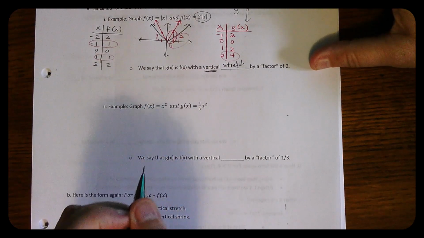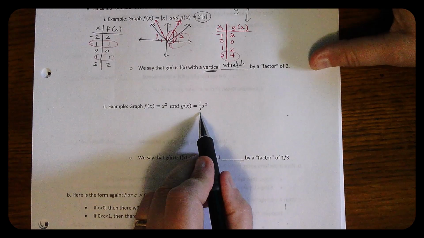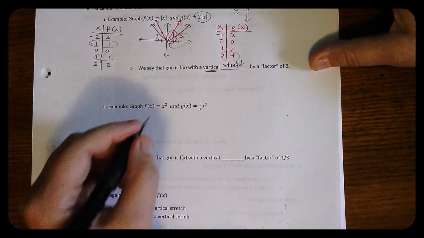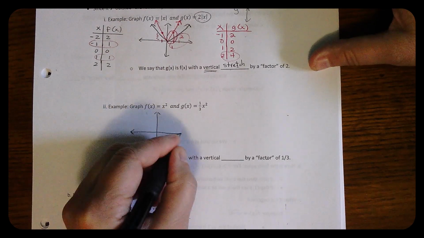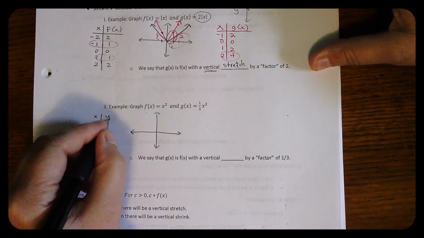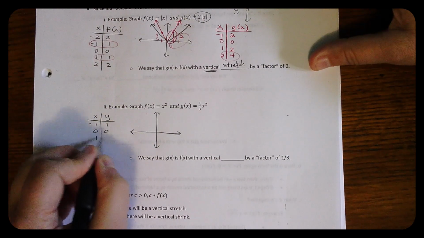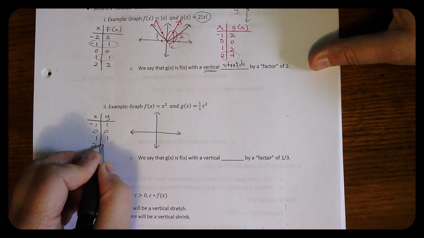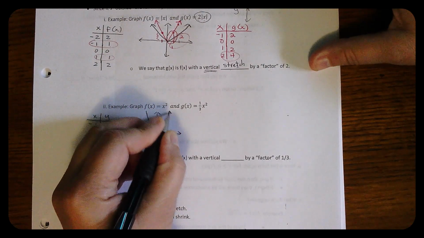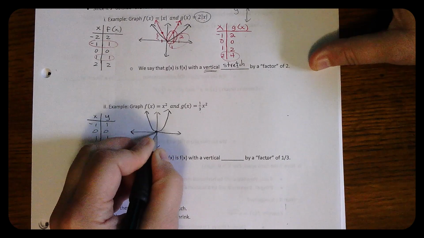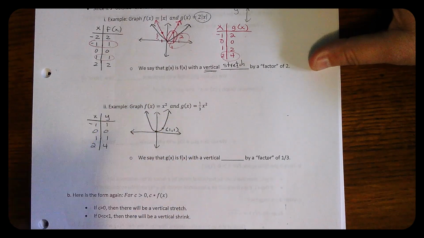What happens if c is a fraction? Like that. All right, so we'll graph the parent function with ordered pairs. So let's do -1, 1, 0, 0, 1, 1, 2, 4. So we know what that looks like. And I just want us to look right here at this point. That's the point 1, 1, right?